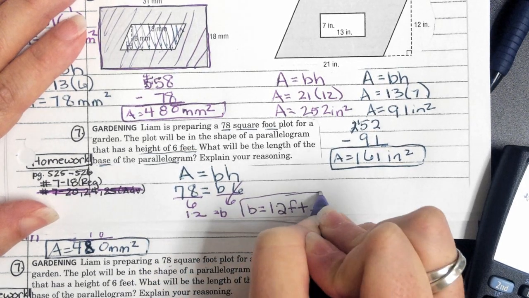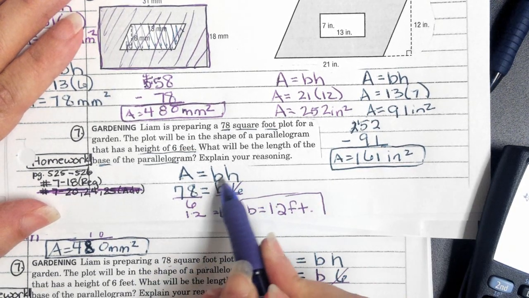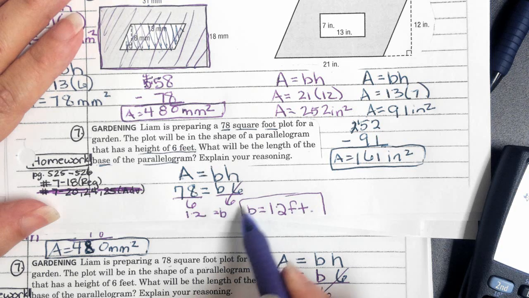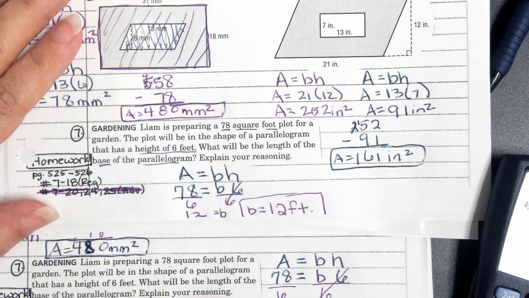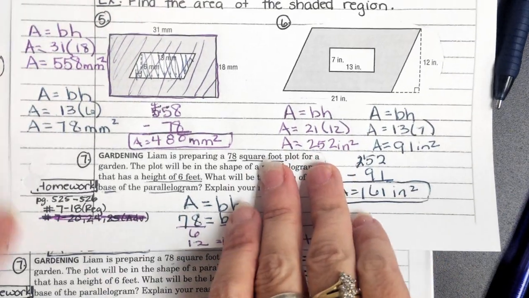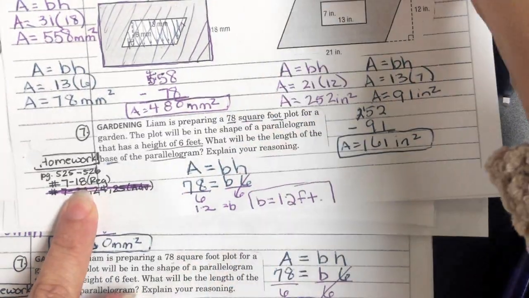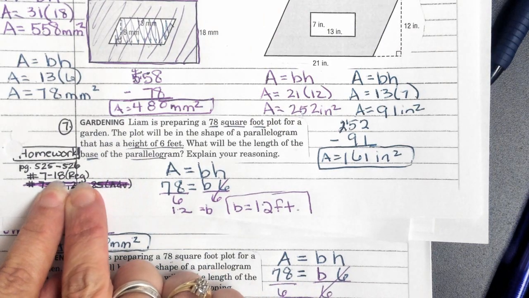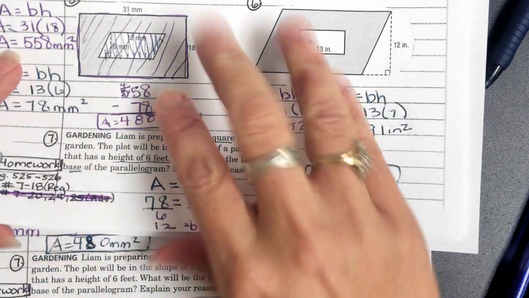Okay, just try those with the missing base or height tonight, and I will go over those tomorrow. Our homework tonight is page 525 and 526, 7 through 18. And if you're watching the video, you can look at it real quick right here, if I can find my copy on a good day.